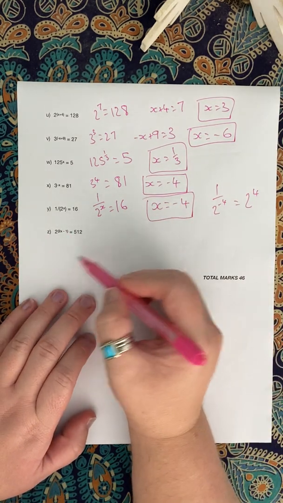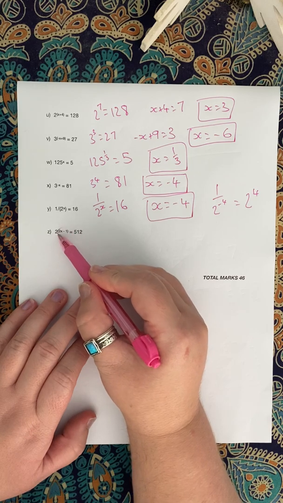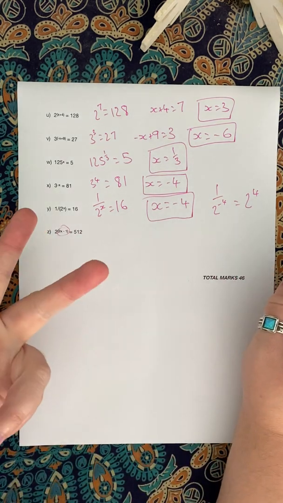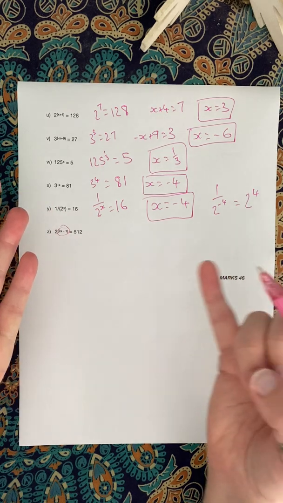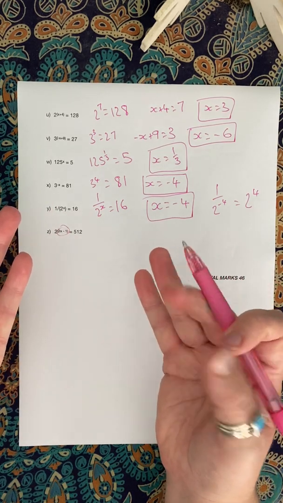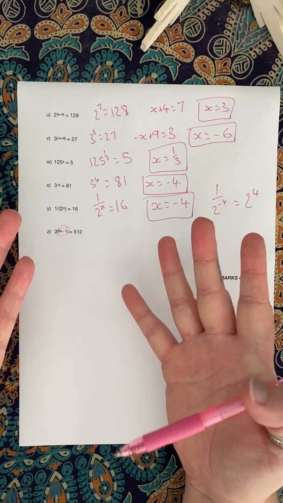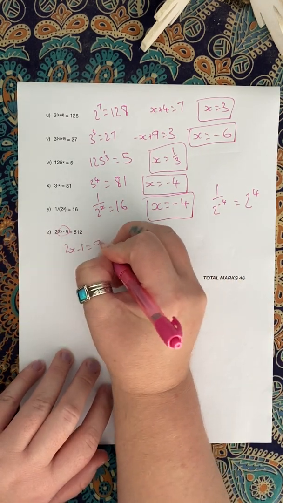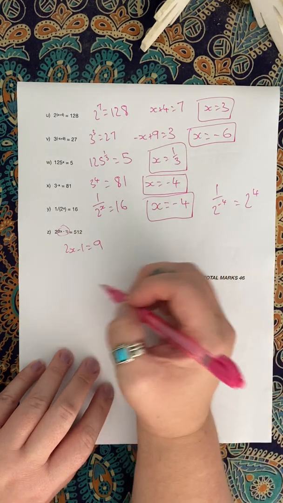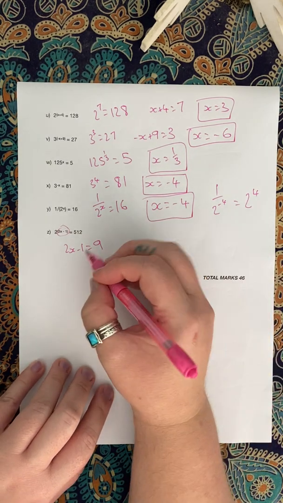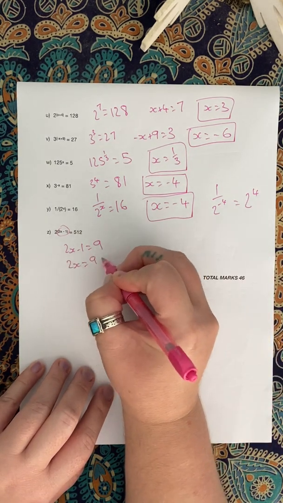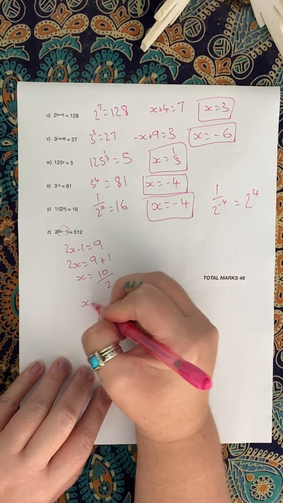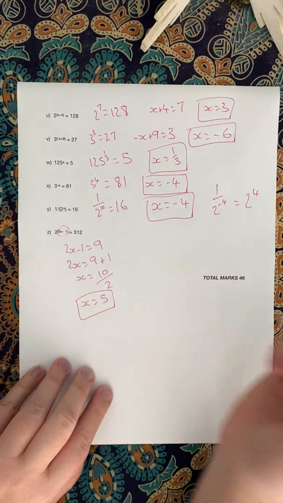All right, same thing here. I need to know what this power should be to make that true. Well, 2, 4, 8, 16, 32, 64, 128, 256, 512. All right, so it's to the power of 9. So 2x minus 1 has to equal 9. So then I'm just going to solve this like an algebraic equation. So 2x equals 9 plus 1, which means x equals 10 divided by 2, which means x equals 5.